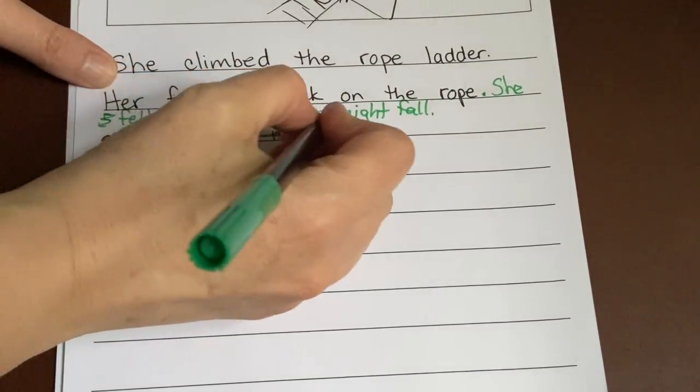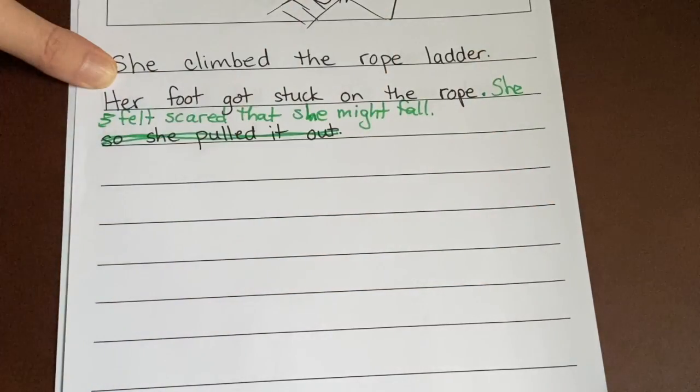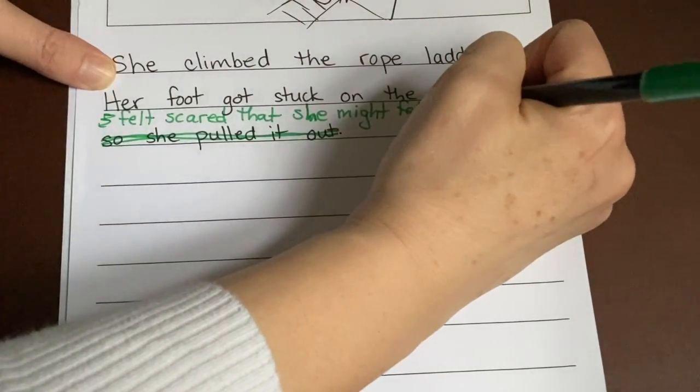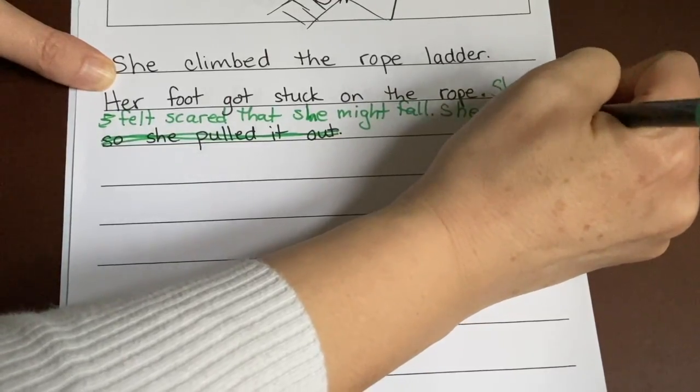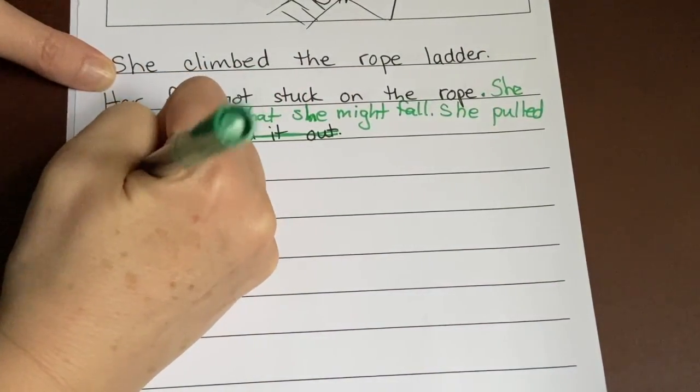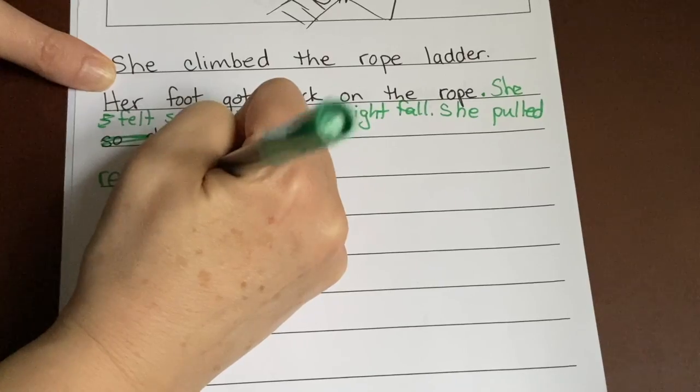So I crossed off what I had there and I have a period here and I'm gonna have another sentence. She pulled really hard.